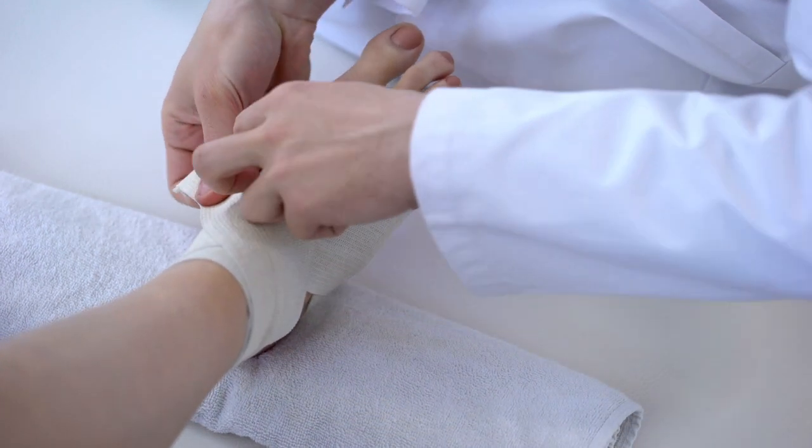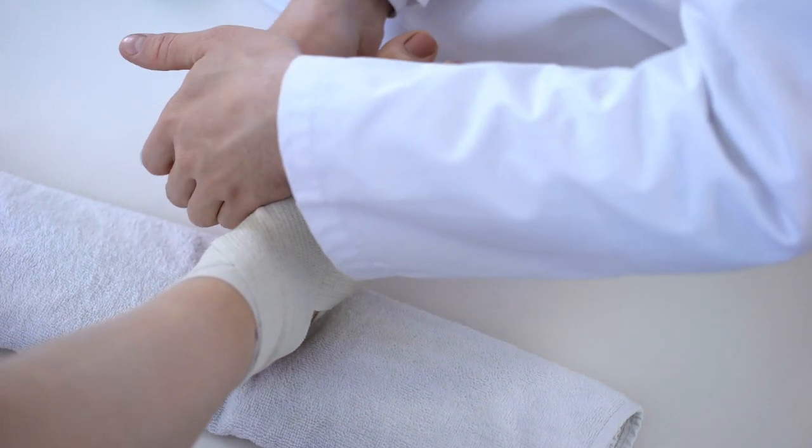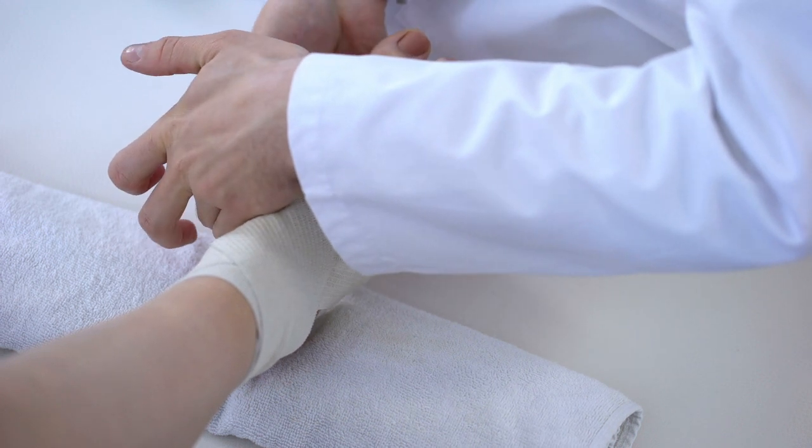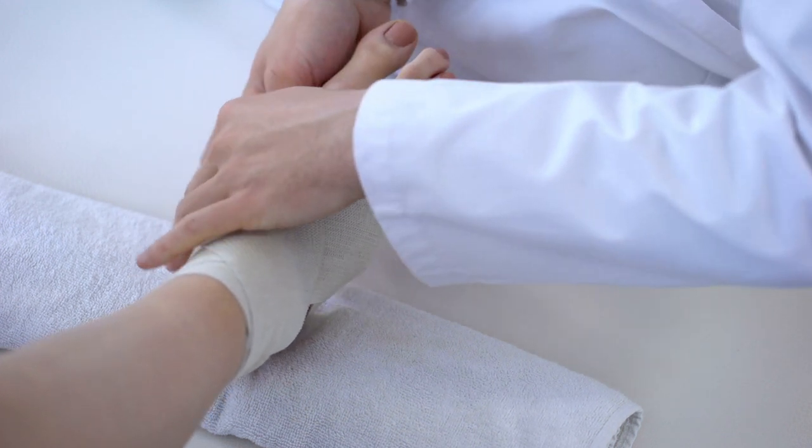Fusion of the ankle does result in loss of approximately 75% of ankle motion, but some motion is kept through the joints underneath the ankle and into the midfoot.